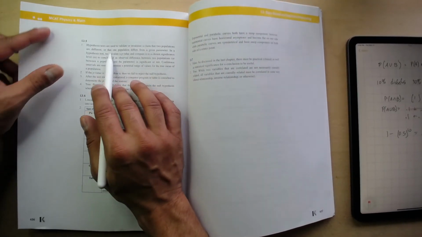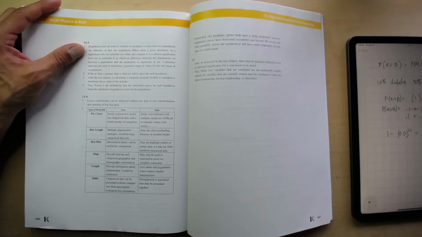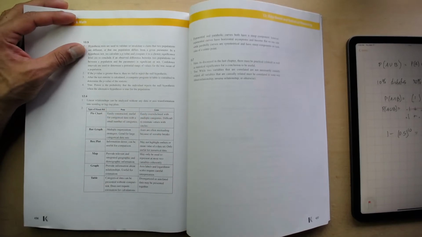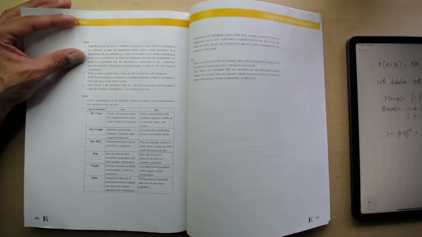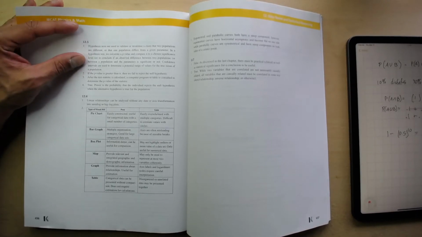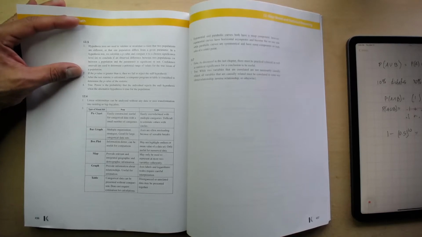12.5. Hypothesis tests are used to validate or invalidate a claim that two populations are different, or that one population differs from a given parameter. In a hypothesis test, we can calculate a p-value and compare it to the chosen significance level to conclude if an observed difference between two populations is significant or not. Confidence intervals are used to determine a potential range of values for the true mean of a population.